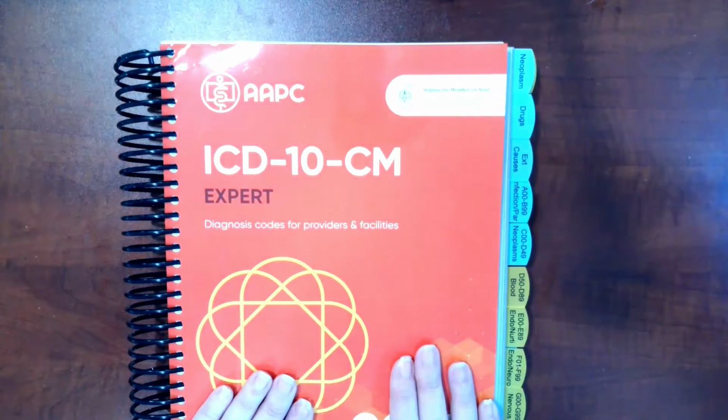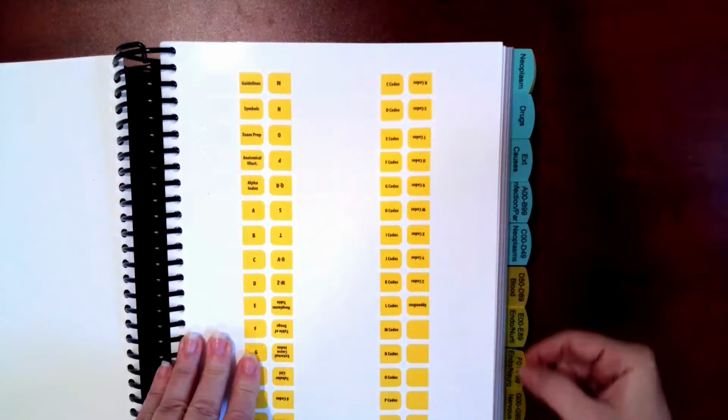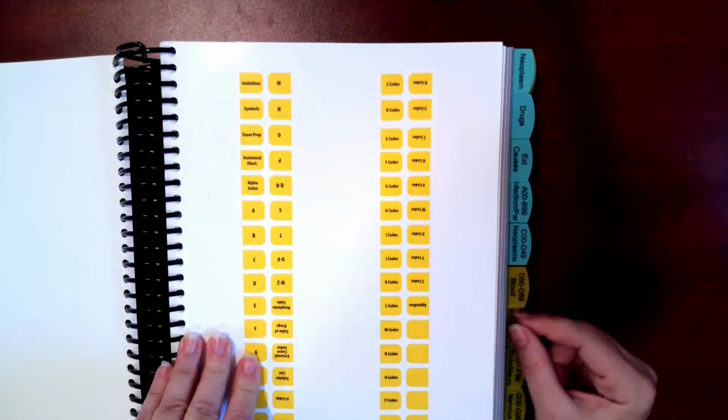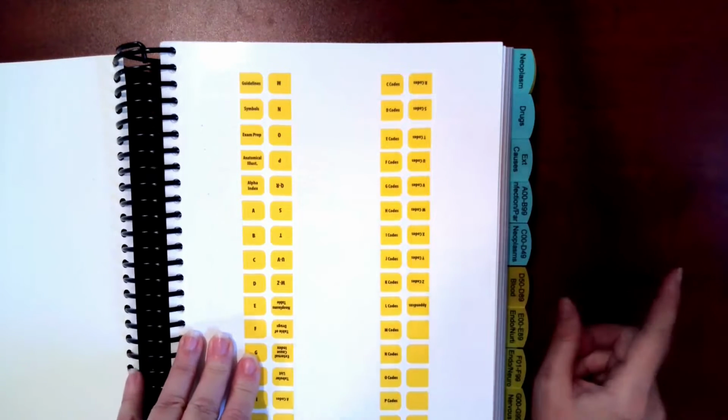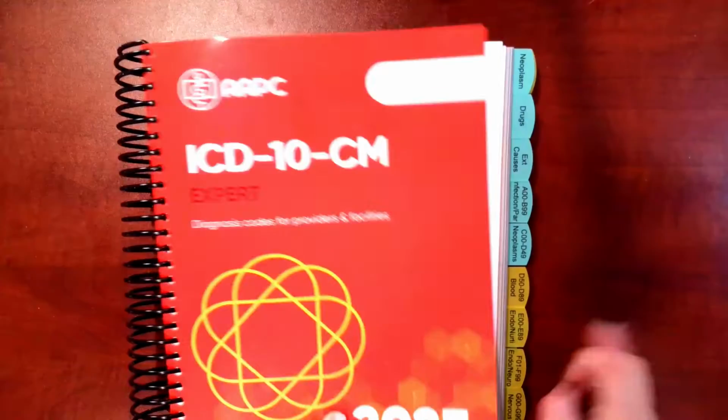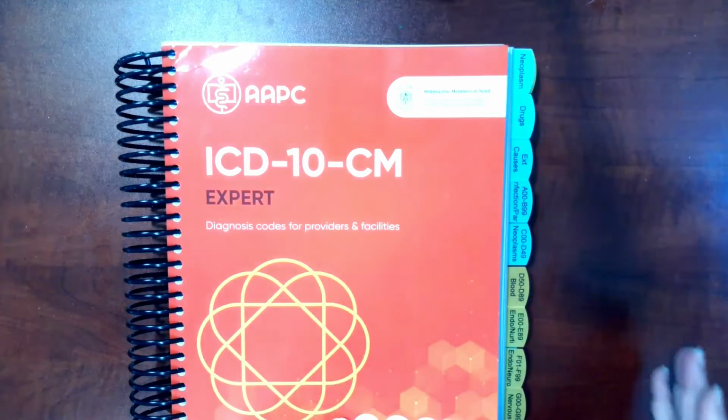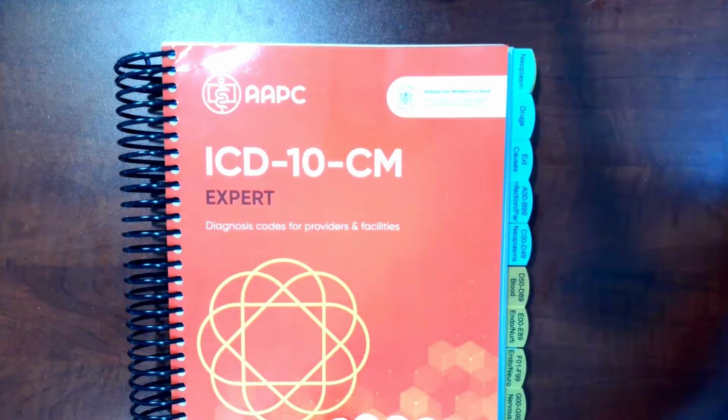These tabs are perfectly fine. I just find that I go through these tabs really quickly. So if you happen to have the ICD-10-CM book from AAPC, their tabs are pretty good and pretty sturdy. And I'm liking these tabs that come in the front cover of the book with the book. Again, not necessarily for my chapter tabs. I like having the larger chapter tabs with the information on them of what each code section is.